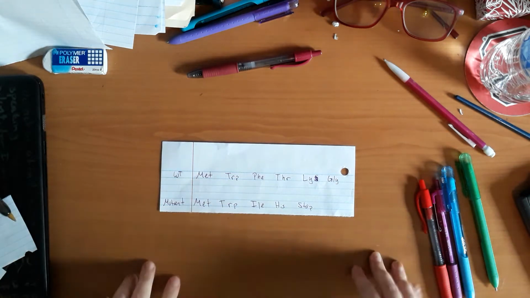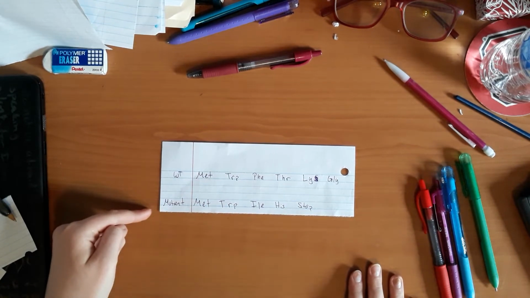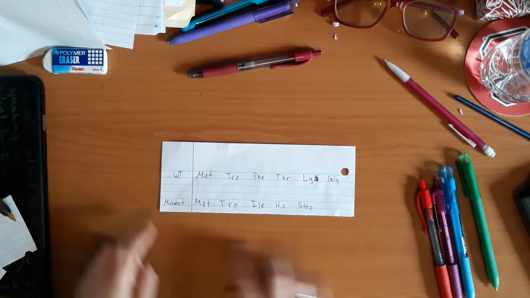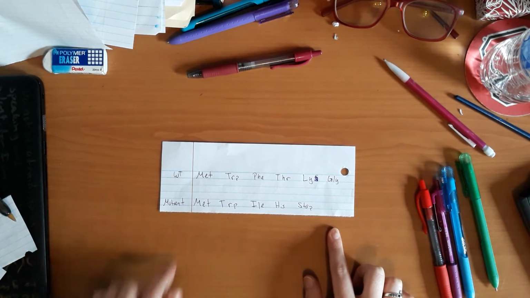So we're given two different proteins here. We have our normal wild type and our mutant. We're told that either an insertion or deletion caused this mutation, and we need to figure out what that was and the mRNA sequences that went with these proteins.